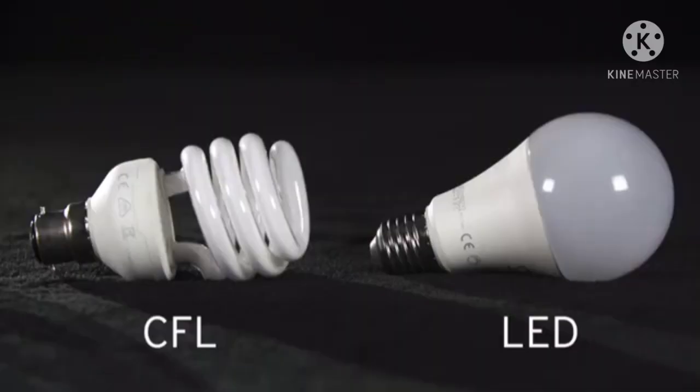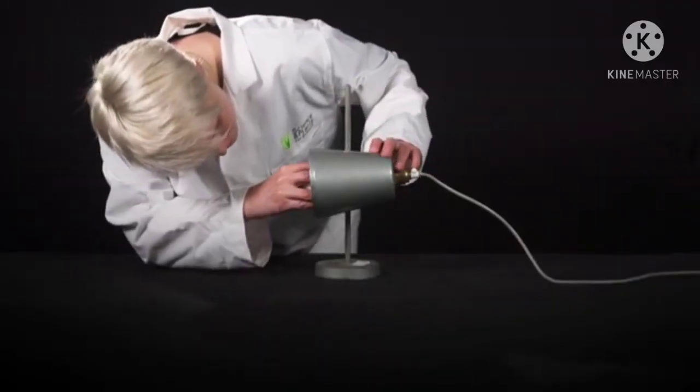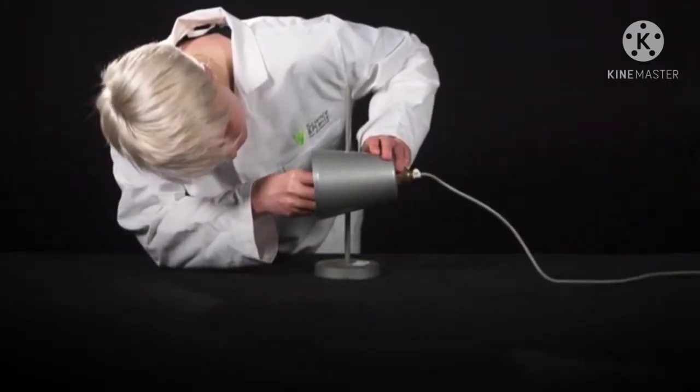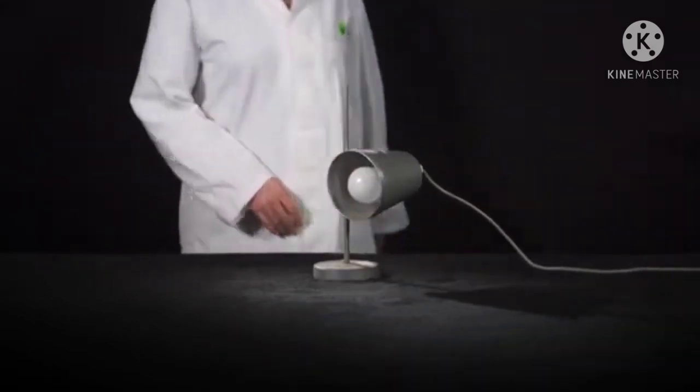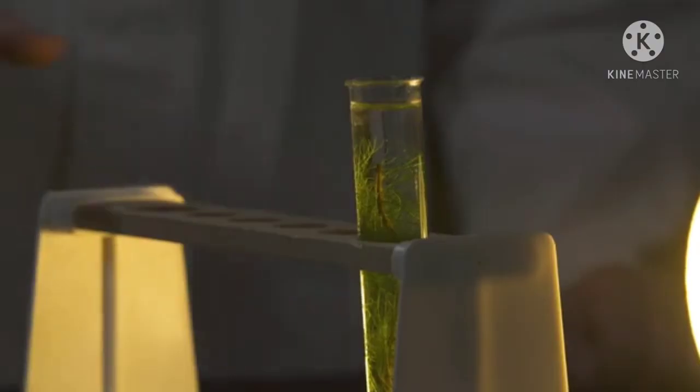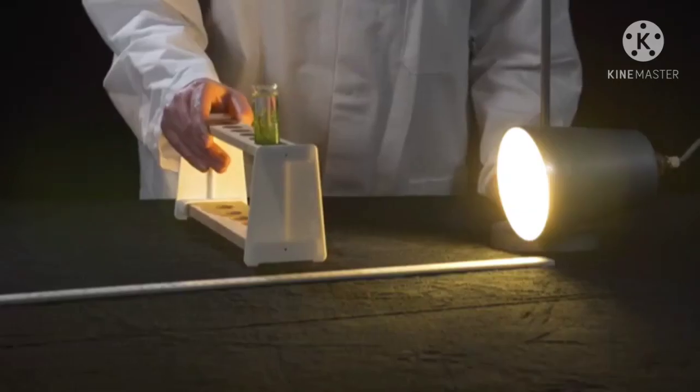CFL, energy saving, or LED bulbs won't need a heat sink. You can fit these bulbs to the ordinary desk lamps you already have in your lab. Bright light bulbs will ensure that students will be able to investigate the effect of light intensity effectively by moving their setup away from the light source.